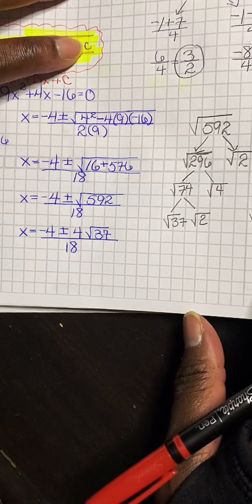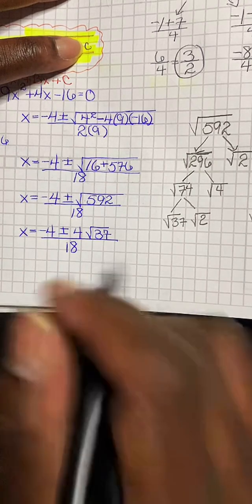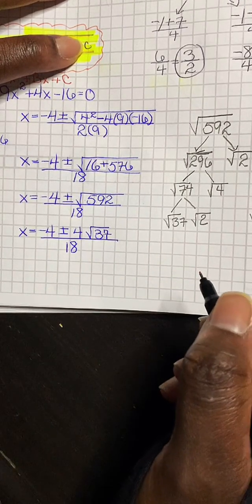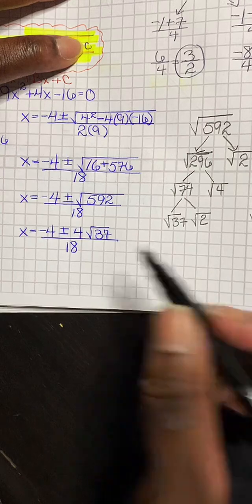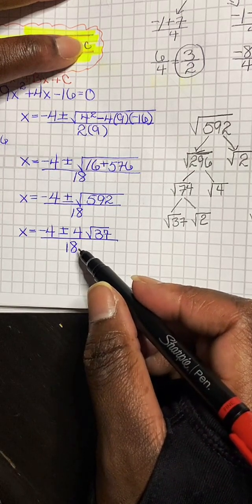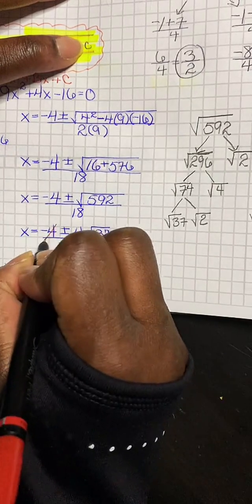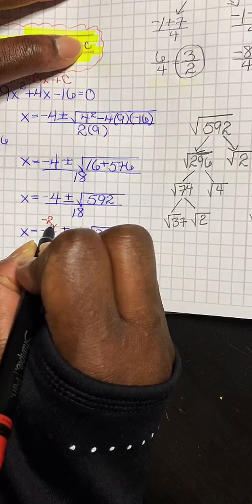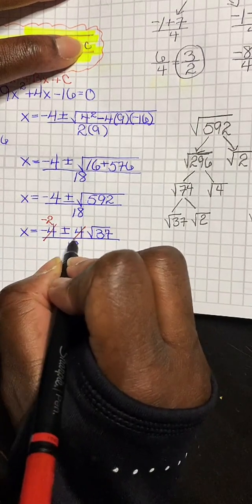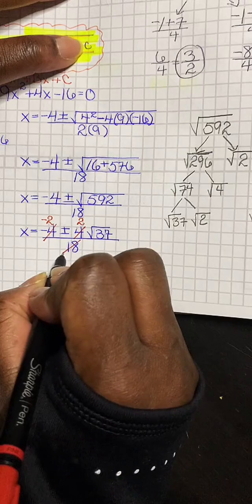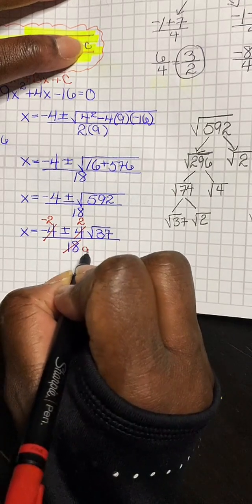Okay. All right. 4s and 18s can be reduced by 2s. Okay, not by 4, because 4 doesn't go into 18. So this divided by 2 will turn into a negative 2. 4 divided by 2 will turn into a 2. And 18 divided by 2 will turn into a 9.